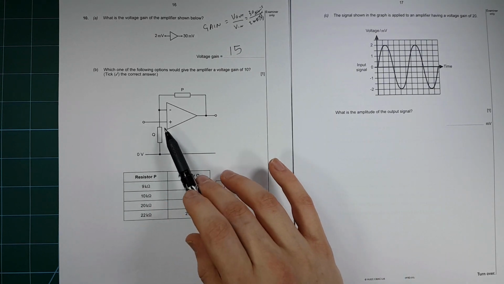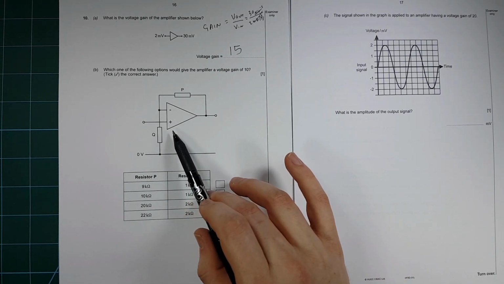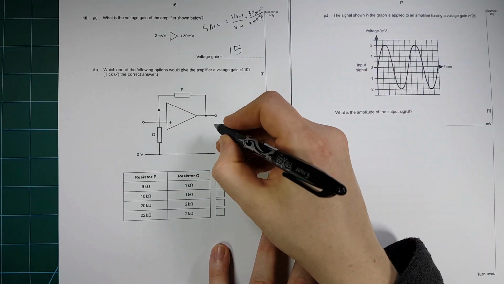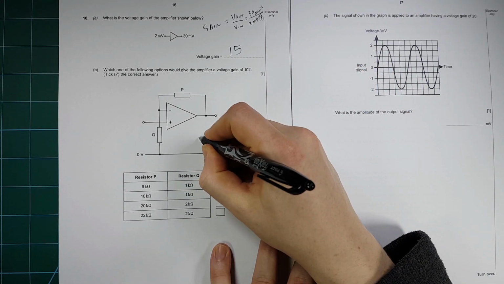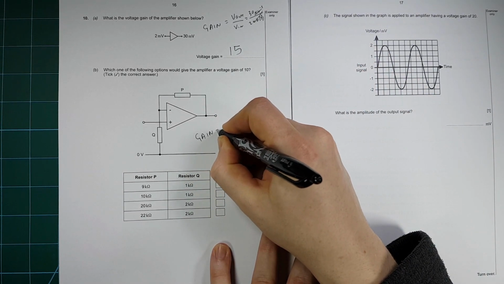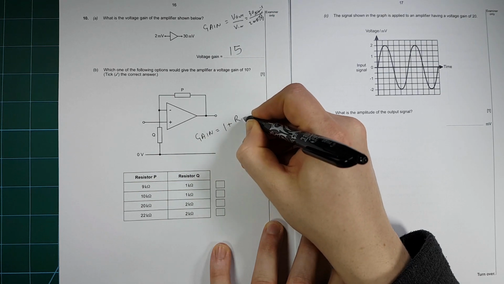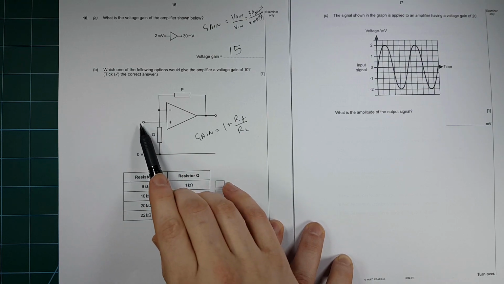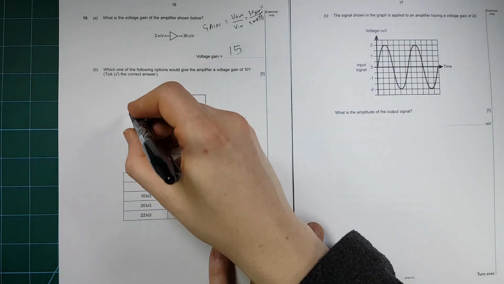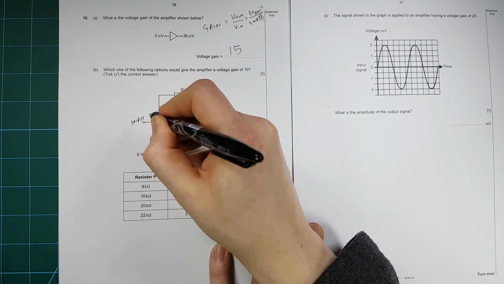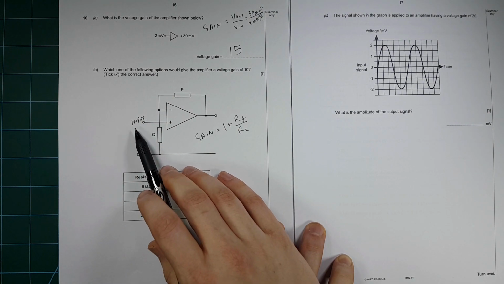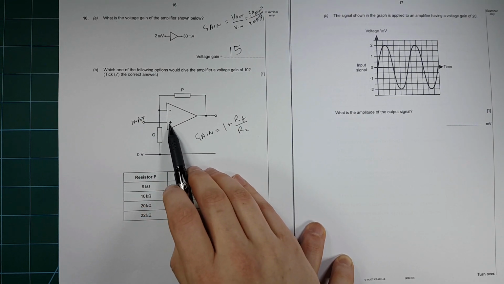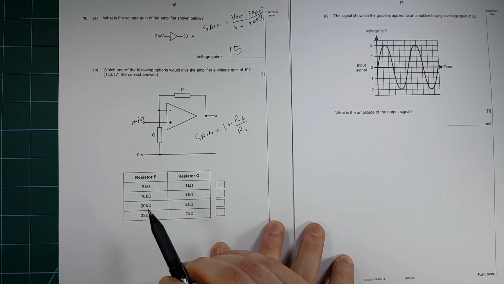Here we have a non-inverting amplifier. So the non-inverting amplifier equation is that the gain is equal to 1 plus R feedback divided by R2. Now you can tell it's a non-inverting amplifier because the input here, which they haven't labelled, goes into the non-inverting terminal there.